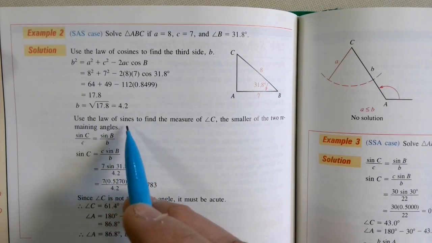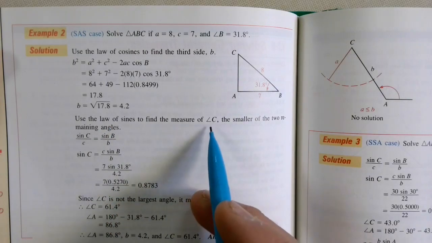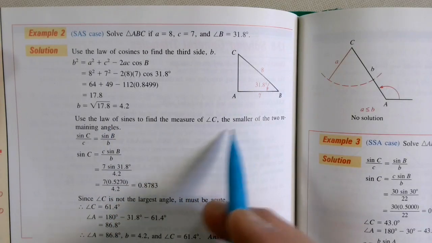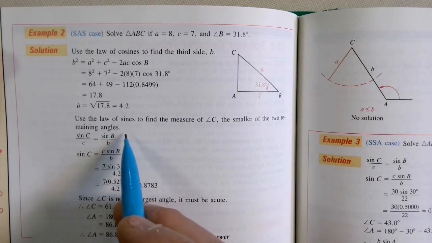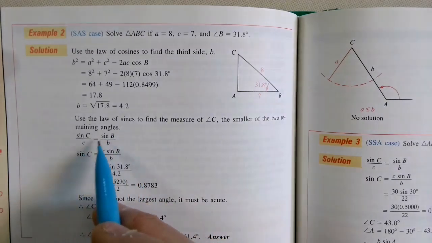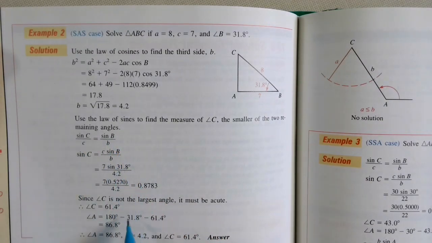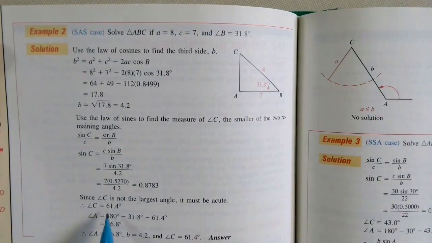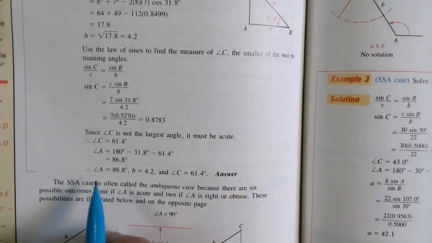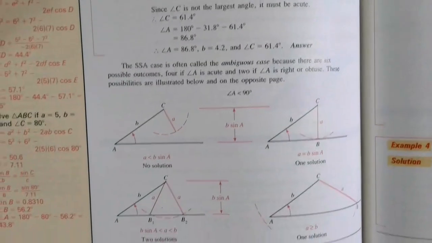Now, use the law of sines to find the measurement of angle C, which is the smaller of the 2 remaining angles. The sine of C over C is the sine of B over B. Plug in your numbers, and you get the sine of C is 0.8783. Inverse sine, and you get 61.4 degrees. Use the 180 degree rule to find A, and again, we're done. You got all 3 angles and all 3 sides.